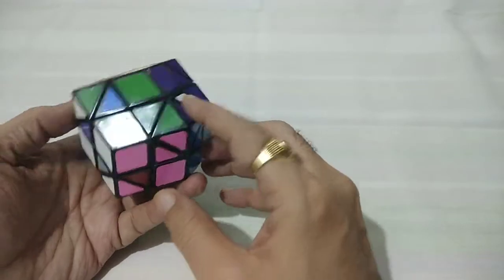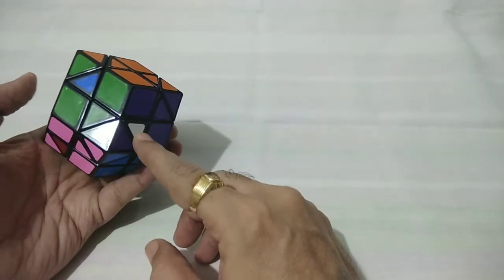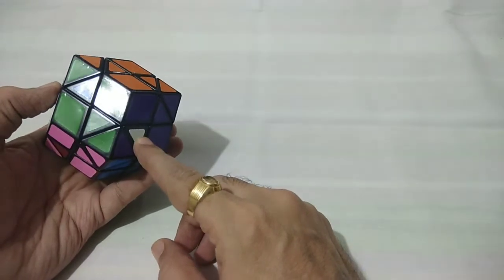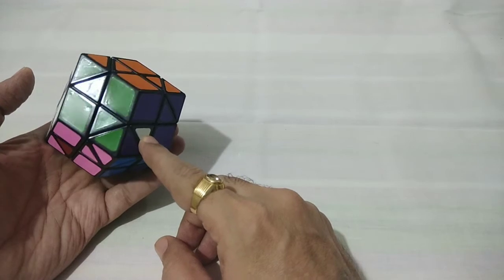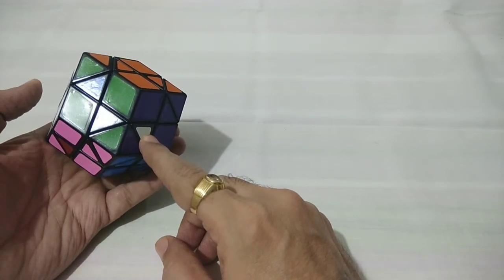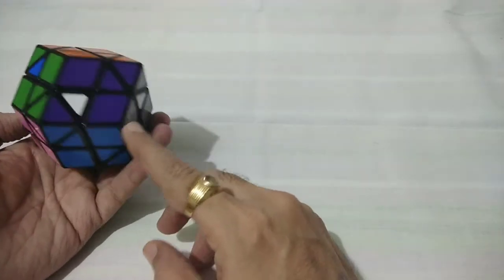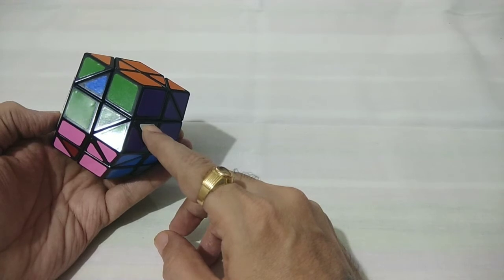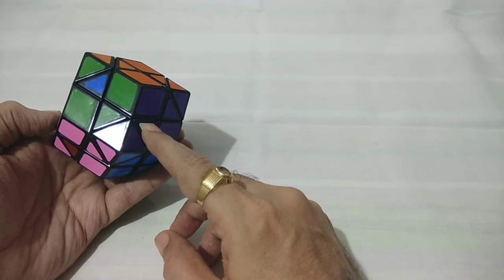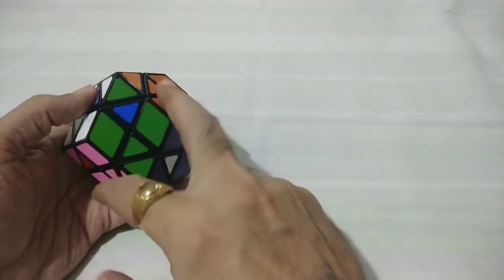Now we have this white, so white we can solve from here. Okay, so this also both will be swapped.